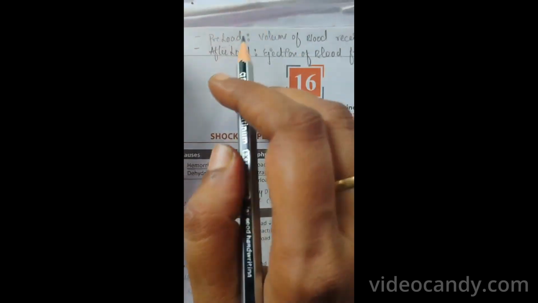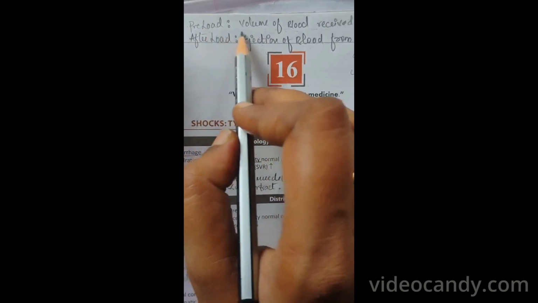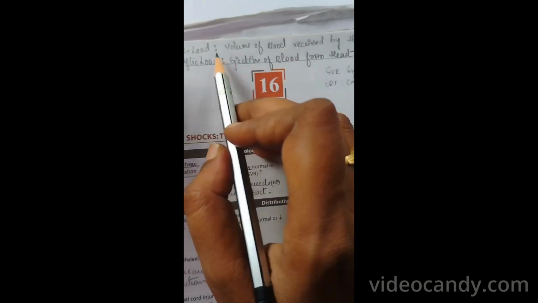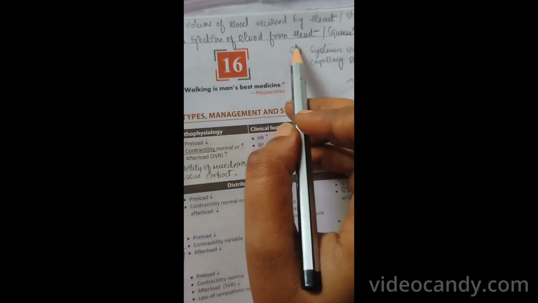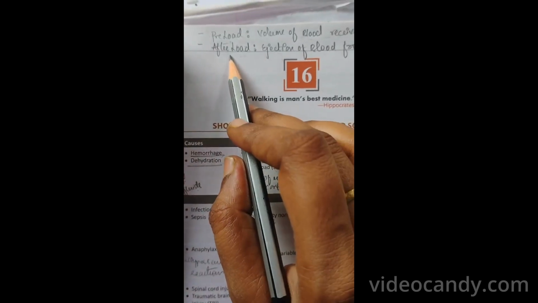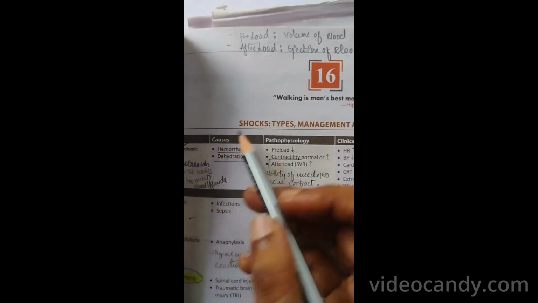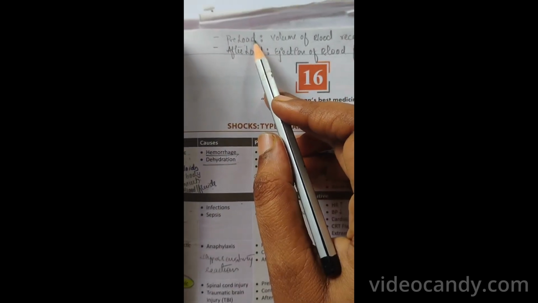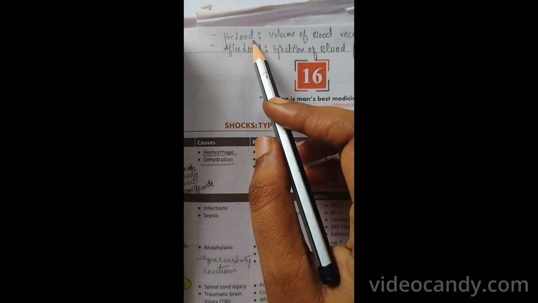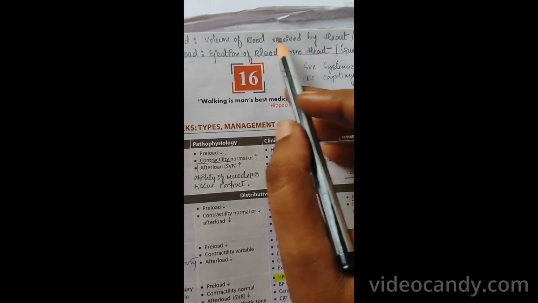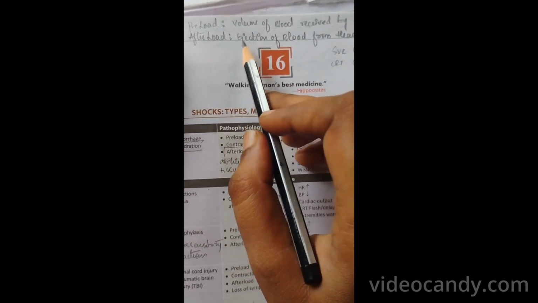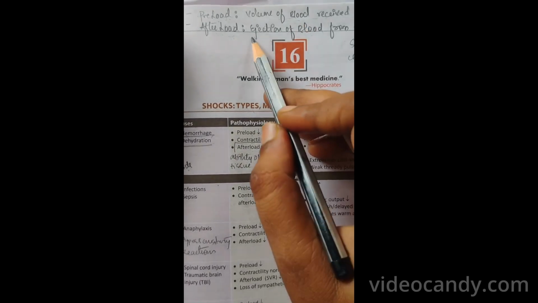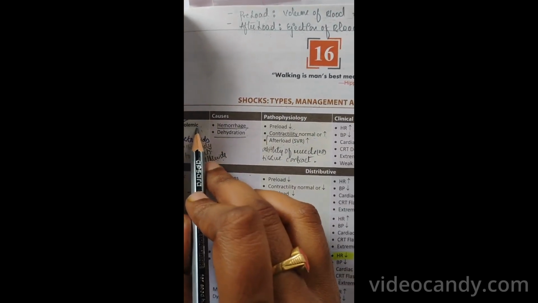Before that, you can see what is preload and what is afterload. Preload is the volume of blood received by the heart. Afterload is the ejection of blood from the heart. Because of hypovolemic shock, these two processes, preload and afterload, get affected. It means the heart can't receive blood properly and the heart can't eject blood properly.